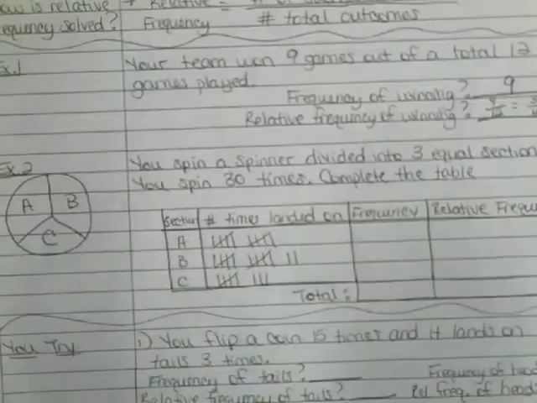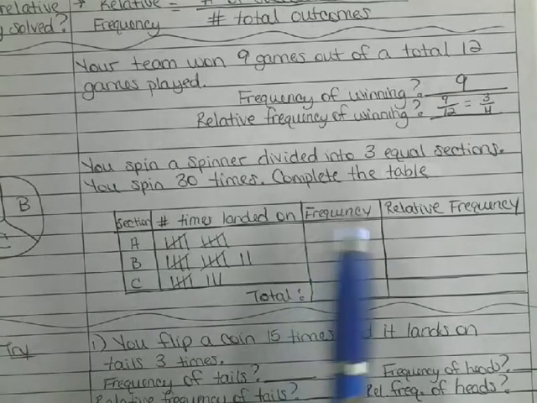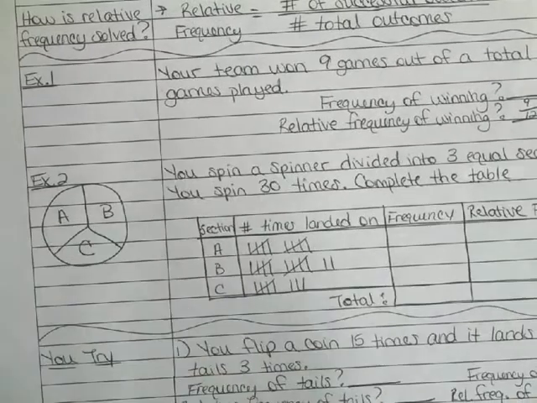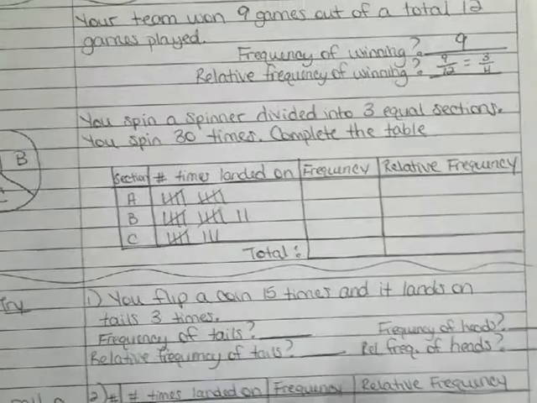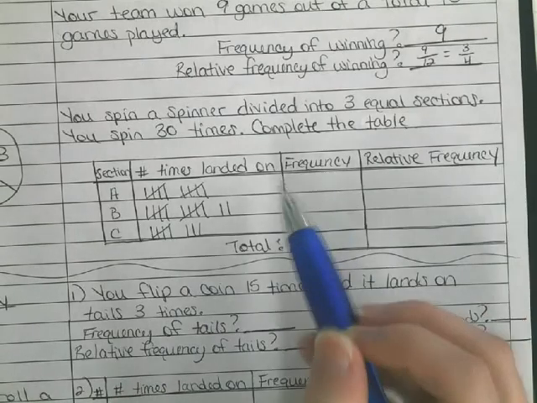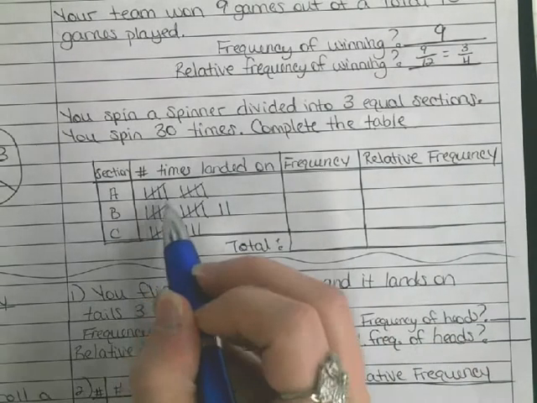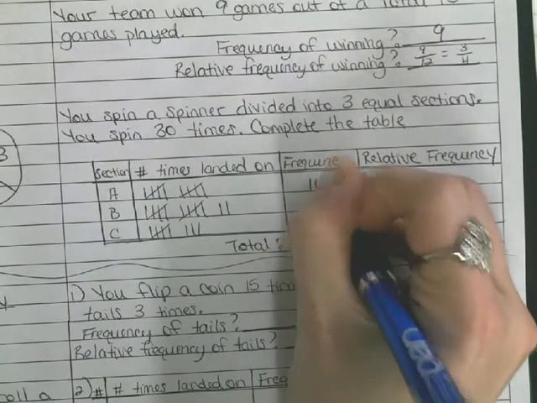Let me zoom in. Alright, so you spin a spinner divided into 3 equal sections. You spin it 30 times, complete the table. Here's our spinner. It has 3 sections, A, B, and C. And we actually already have our data right here. So frequency, that just means how many times did it occur. So for the frequency of A, we have to count how many times the spinner actually landed on A. And if we count our tally marks, it landed on A 10 times.